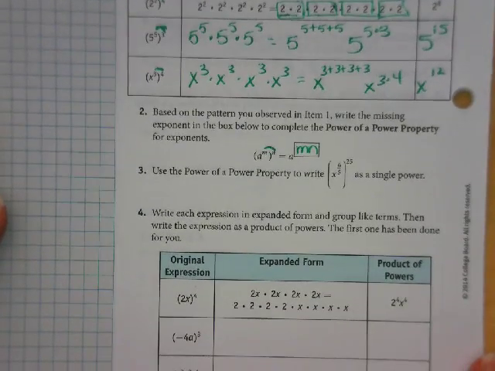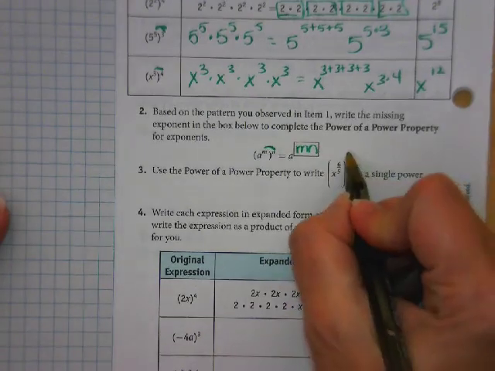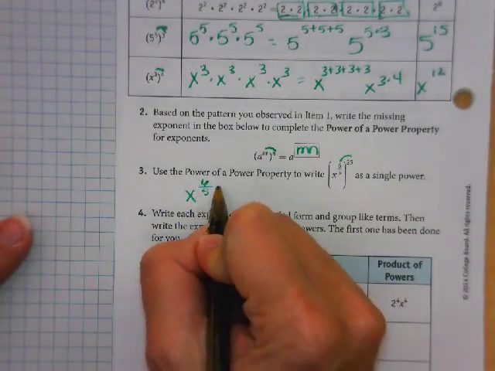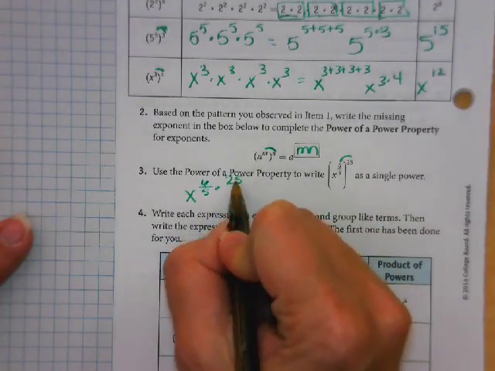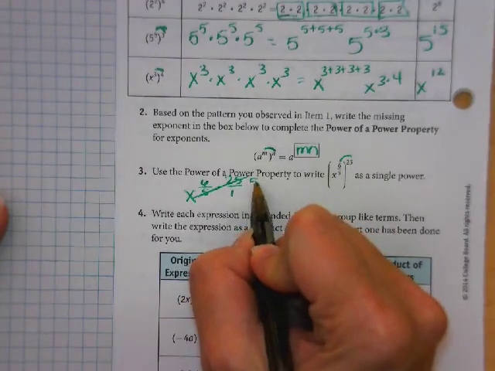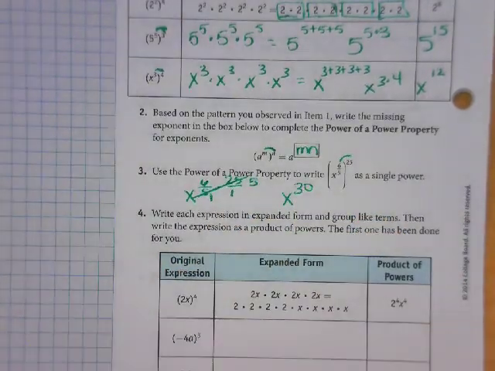Use the power of a power property to write. Okay, so here we need to say x 6 over 5 times 25 over 1, and we know we can simplify 5 and 1, so this just becomes x to the 30th.